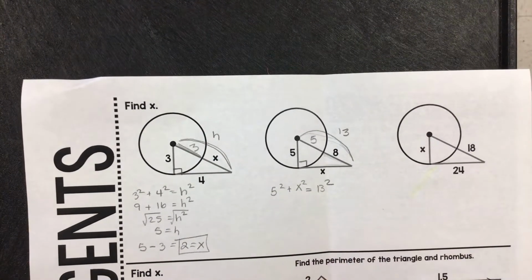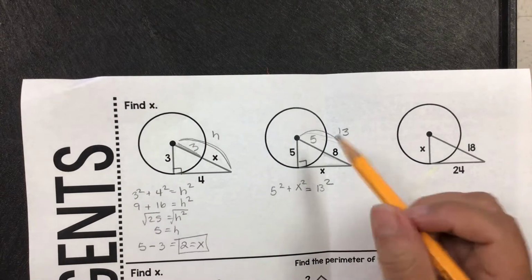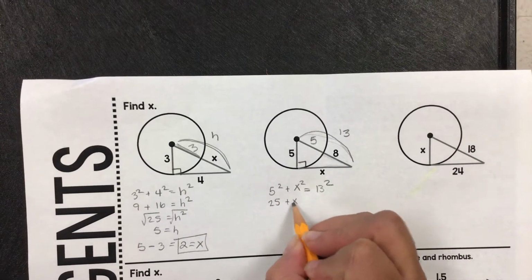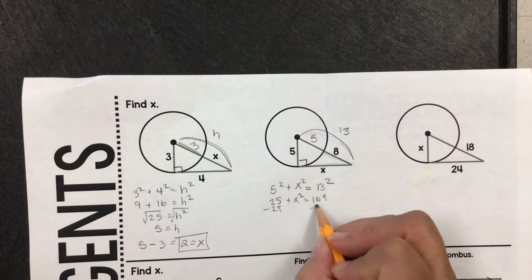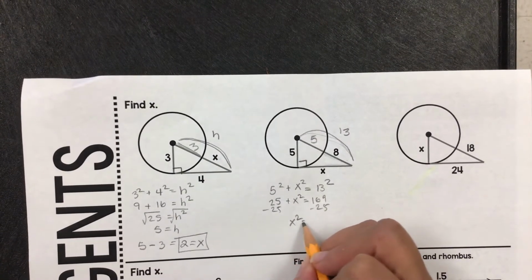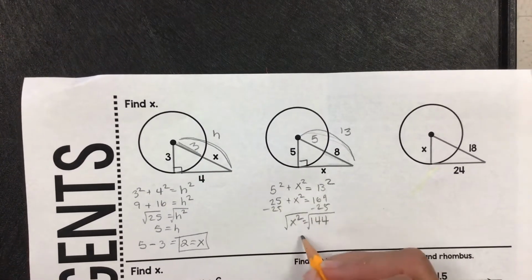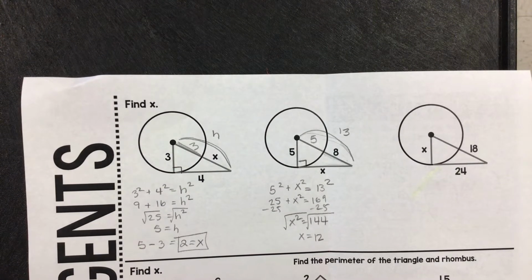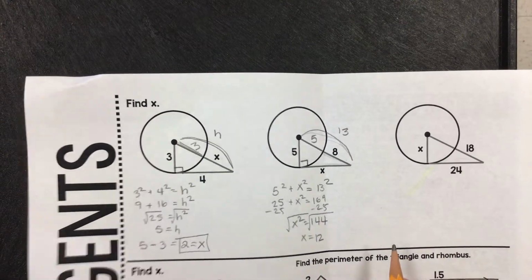If you have any questions on that on your test or your homework, whether it's talking about just the outside part or the whole length, please let me know. We have 25 plus x squared is equal to 169, minus 25 to both sides. X squared is equal to 144. Then we do the square root of both sides. X is equal to 12. Don't forget, it really does have negative 12 and positive 12 as possible answers. Only since we're in geometry and we're looking at lengths, we only care about the positive answer.